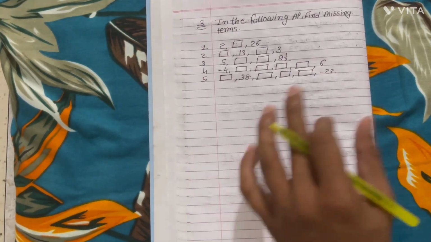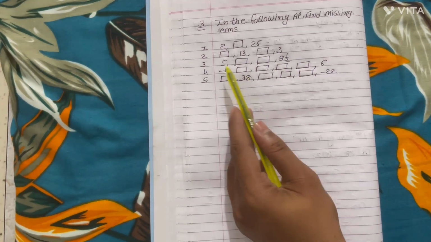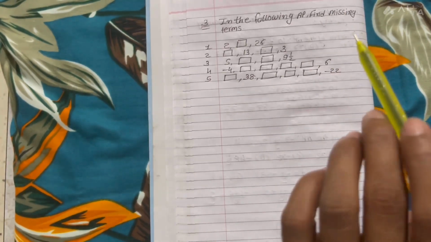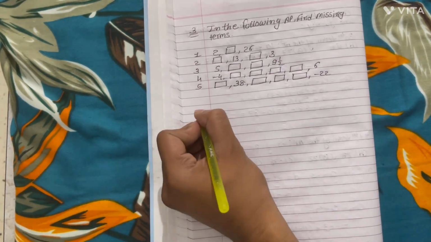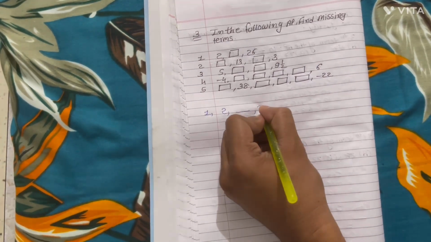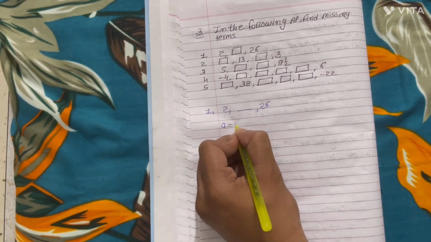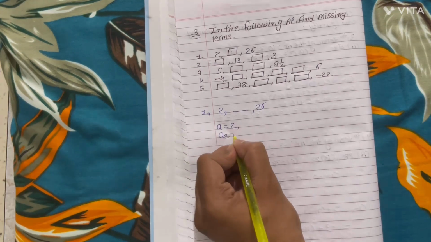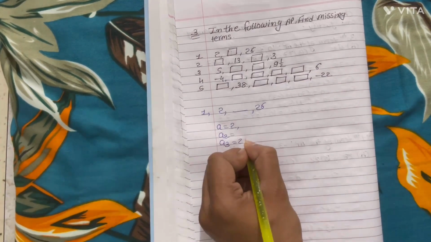Question number 3: in the following AP find the missing term. The AP series is given, then we have to find the missing terms. Question number 1 is like this: 2, blank, 26, so it means a is equal to 2. We have to find a2, and we are given a3 is equal to 26.